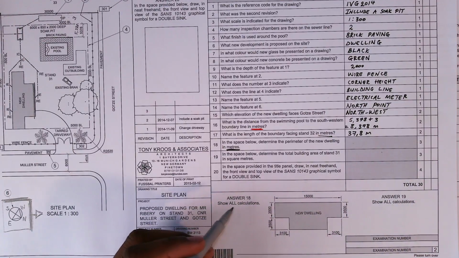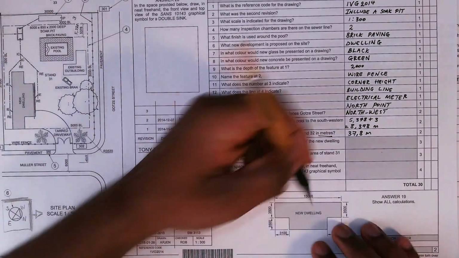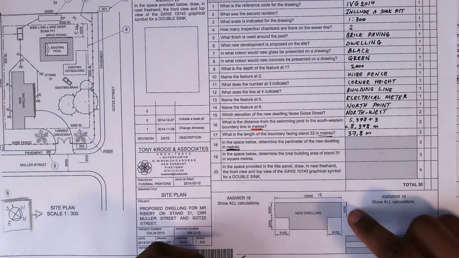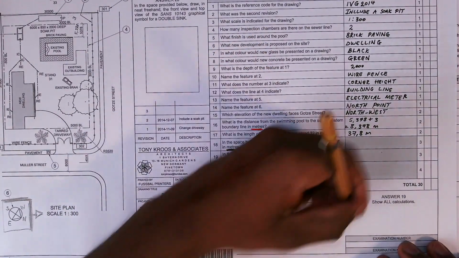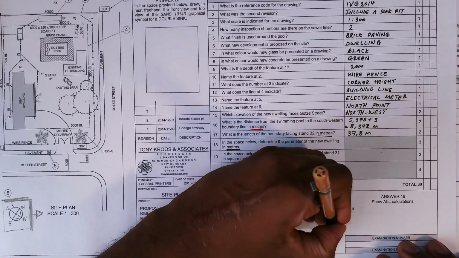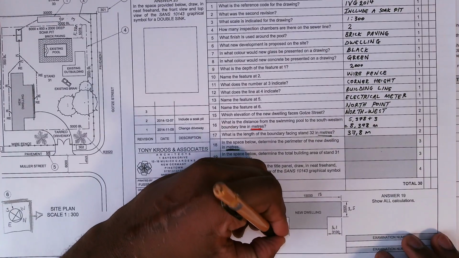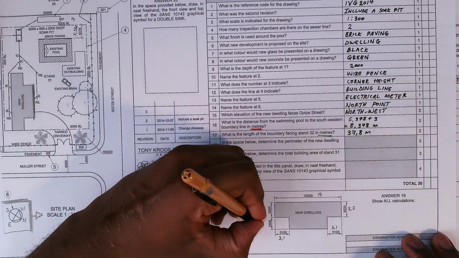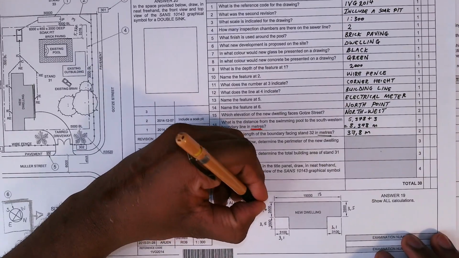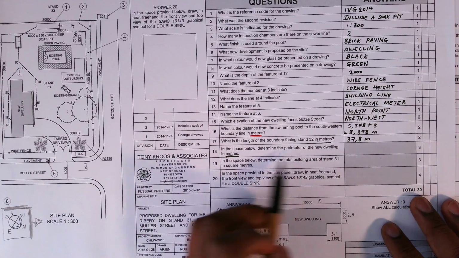All right, so 15,000 divided by 1,000, it's 15, so I'll have 15 there. 30,500 divided by 1,000, it's 3.5. Here it's 3.1. Same here, 3.1. Here it's 3.5, 3.5. All right, and again you need to understand what is a perimeter.